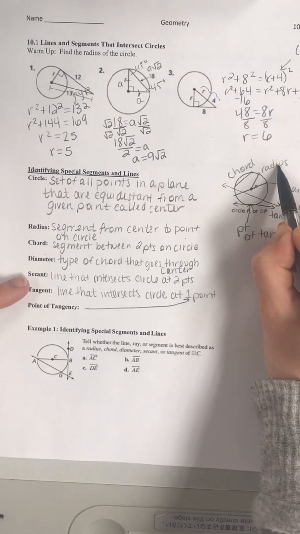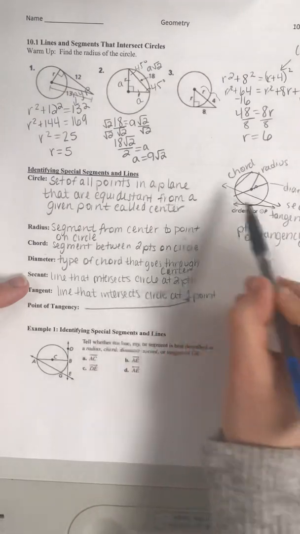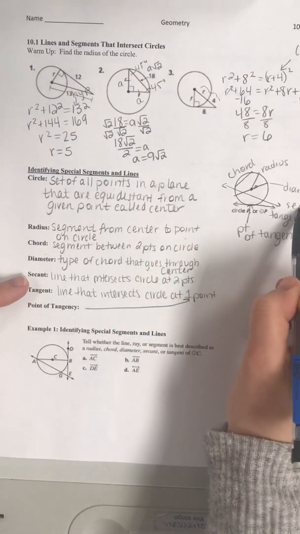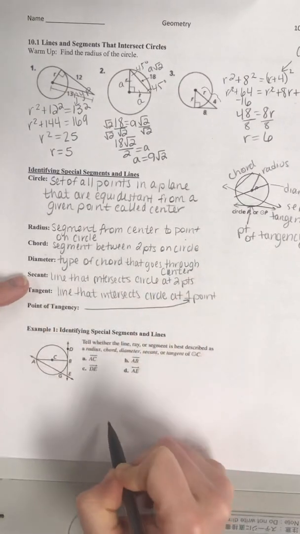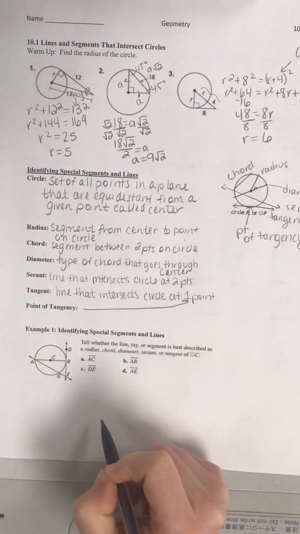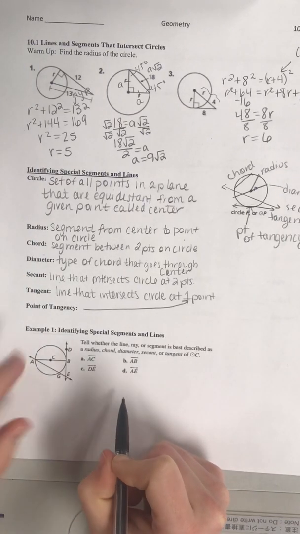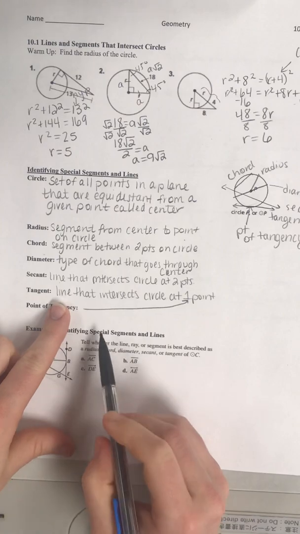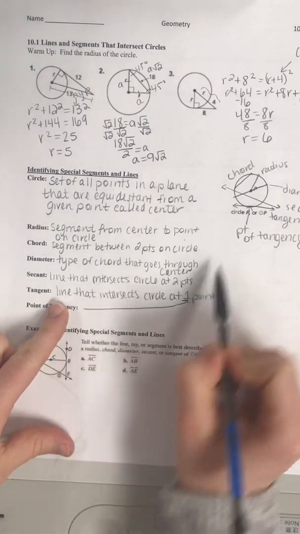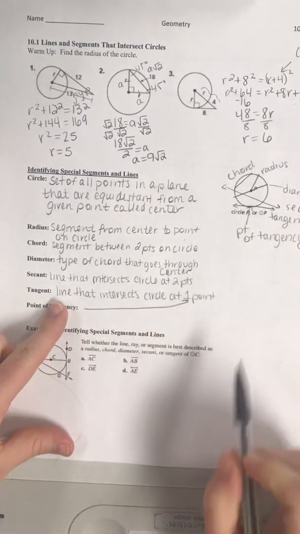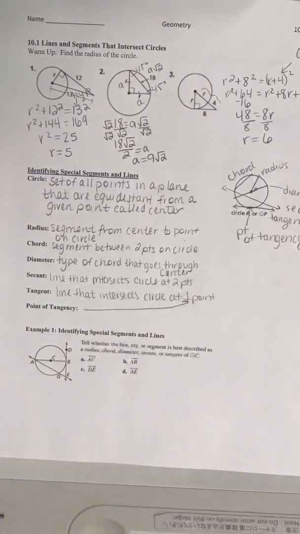All right, a secant is a line that intersects the circle at 2 points, so it's going to go through. Notice it's a line, all right, that's a big key here. So when you're looking, you're going to want to see a line. A tangent is a line, but sometimes it can also be a ray, but it intersects the circle at 1 point, so it's only going to touch at 1 point, and that spot where it touches is the point of tangency.